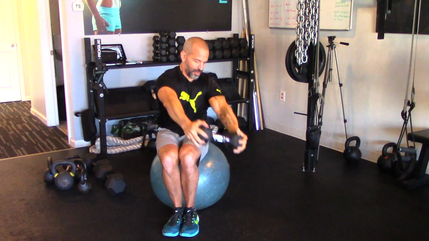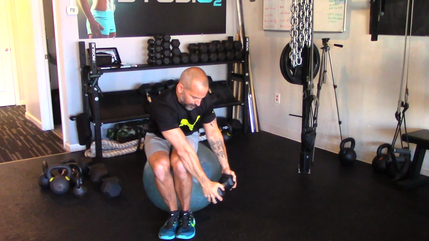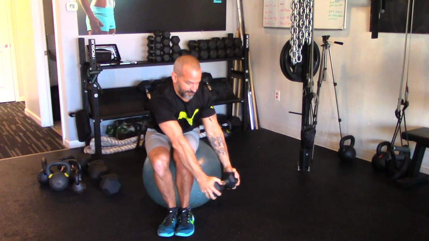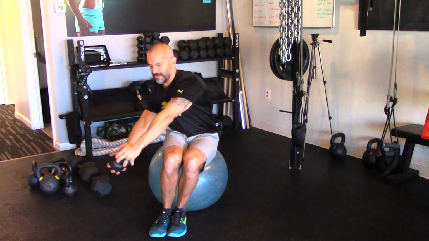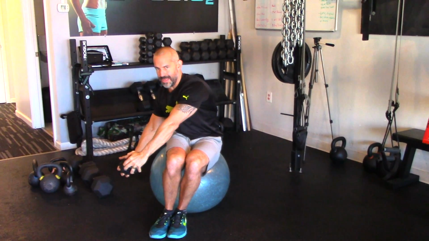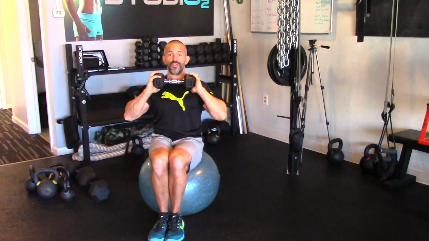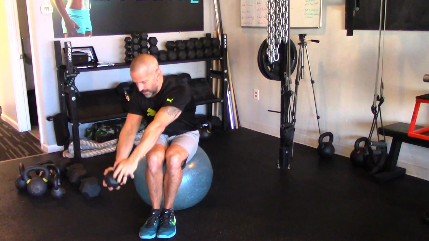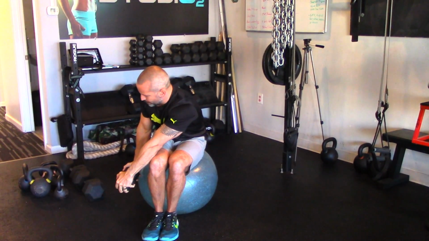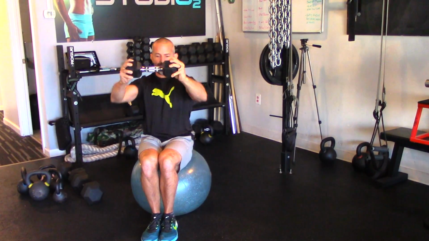From here, extend the spine up straight, push the dumbbell out, twist off to the side, and I'm going to put my right elbow over top of the left knee, bring this up and back in. The goal is not to move my knees and the ball out of the way. I want to move myself. I want to move my torso forward, over top of my lap, back up and in.